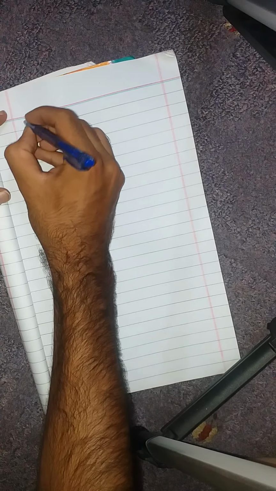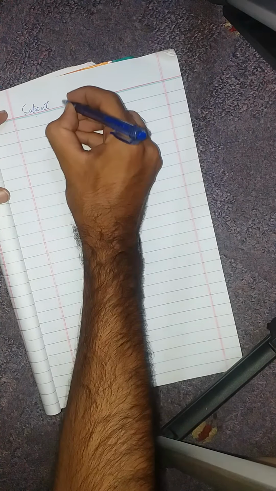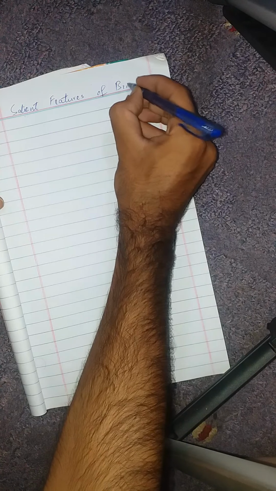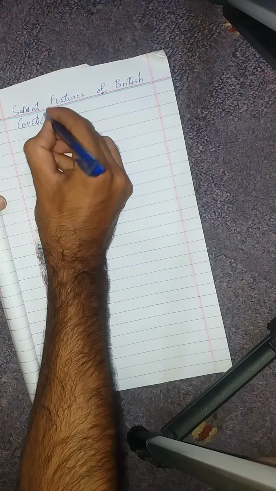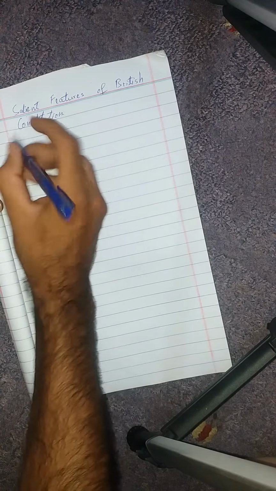So today we're gonna talk about the salient features of the British Constitution. First of all, there is the introduction.